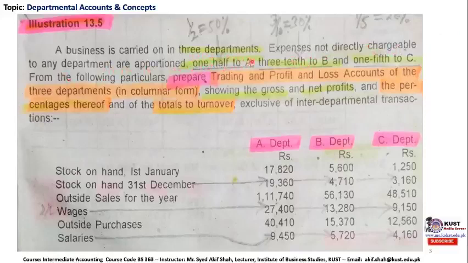The question has clearly defined that such expenses should be divided 1/2 to Department A. By 1/2 we get 50%, so 50% of that expense should be charged to Department A, 3/10 to Department B. Dividing 3 by 10 we get 30% for Department B, and 1/5 to Department C. Dividing 1 by 5 gives us 20%.